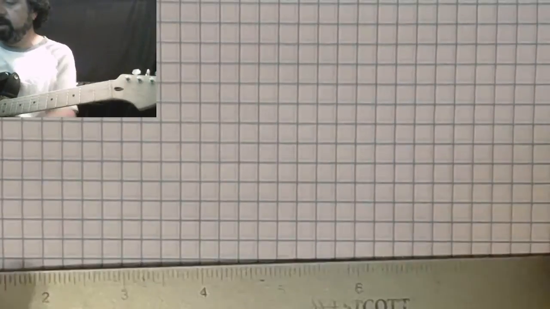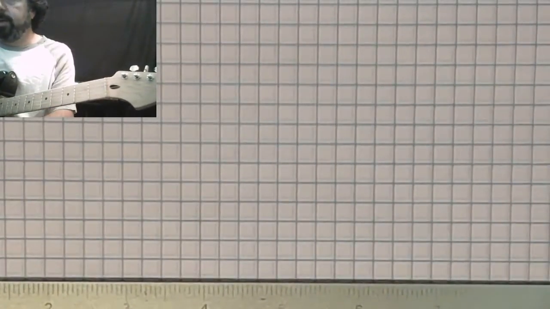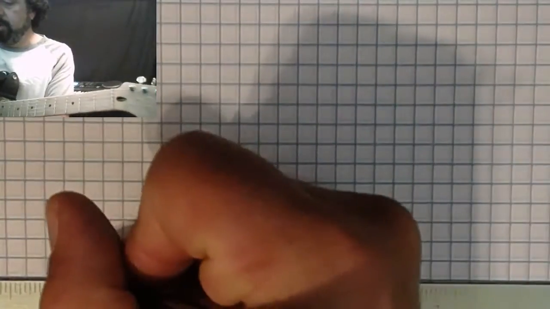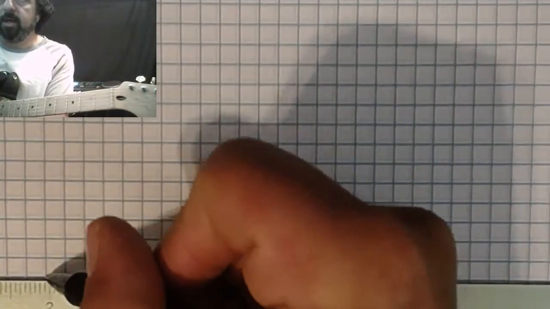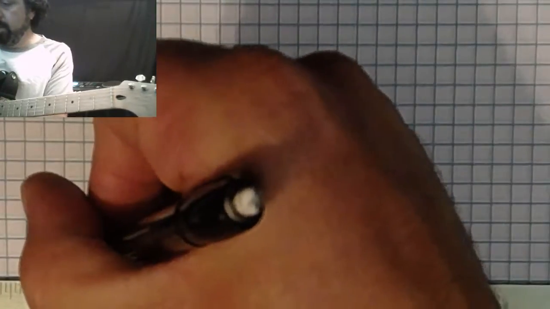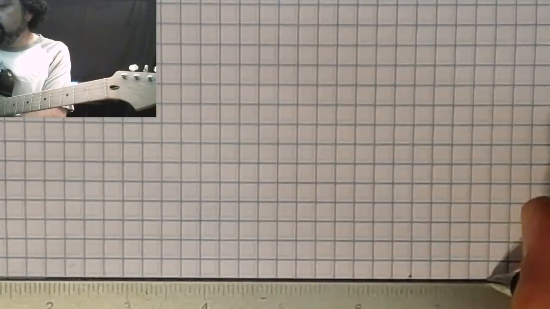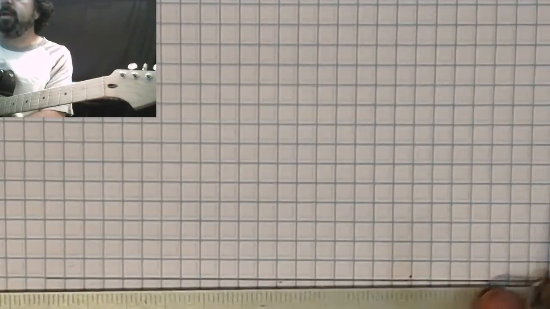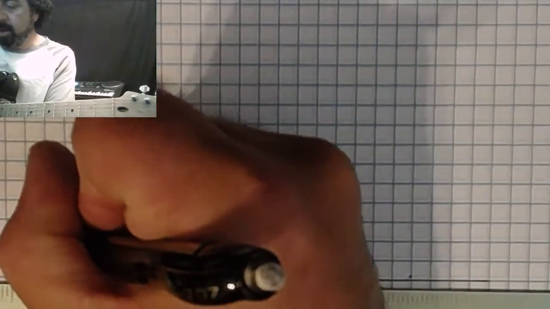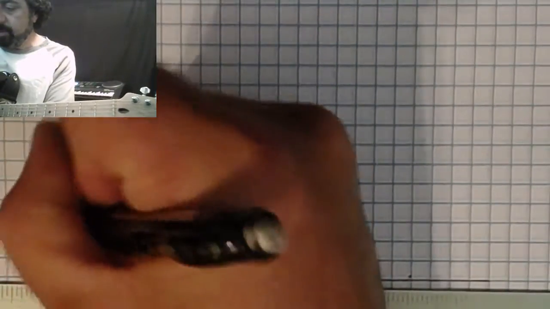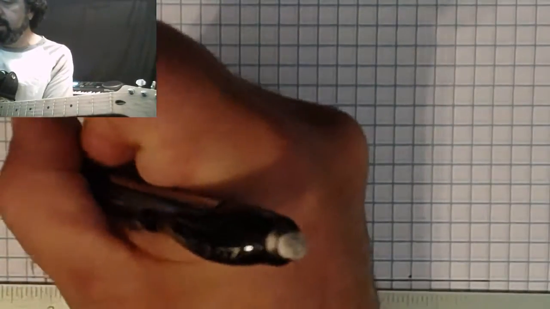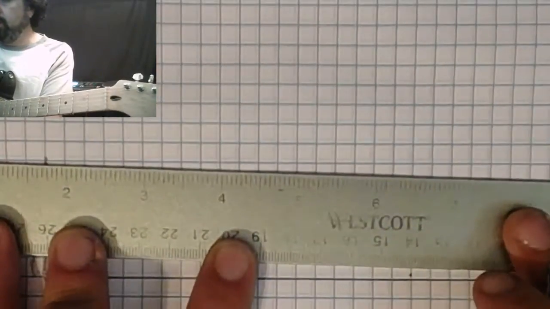Alright. Now, why I had to do that is because now I can use my straight edge flat on the paper, which is what I wanted to do. So, where are we starting? Right about there. I think our 24th fret is going to be right about there, right? So 1, 2, 3, 4, 5, 6. Let's create the nut. Write yourselves in E, A, D, G, B, E. Draw another line up at the top here.